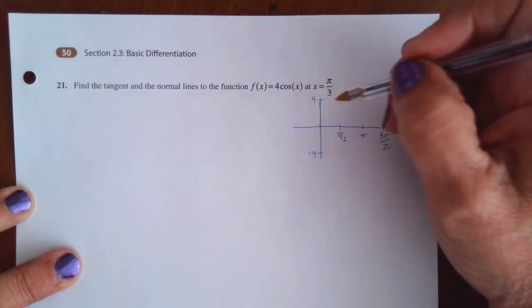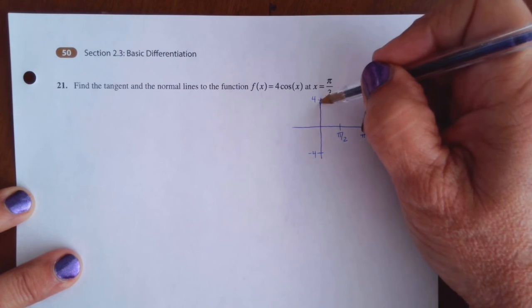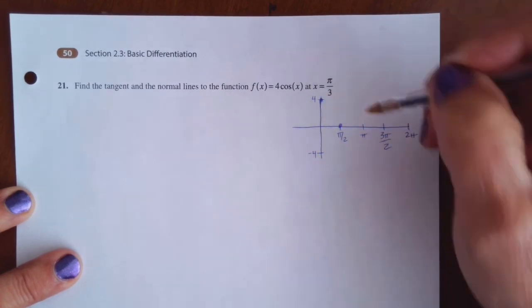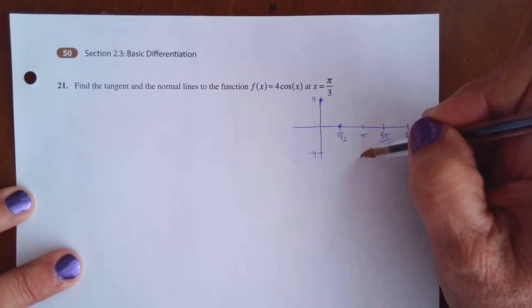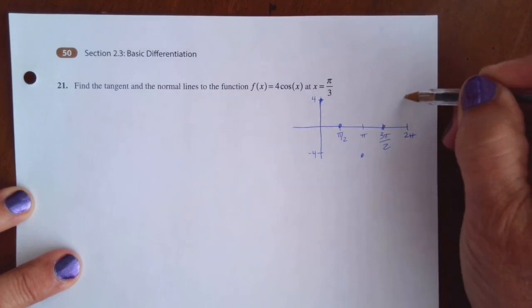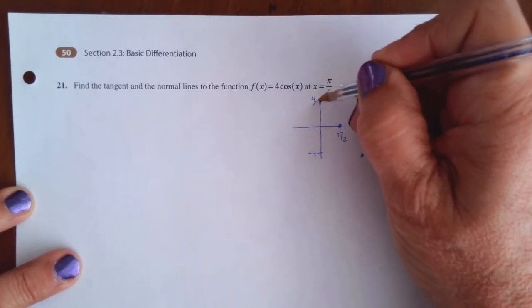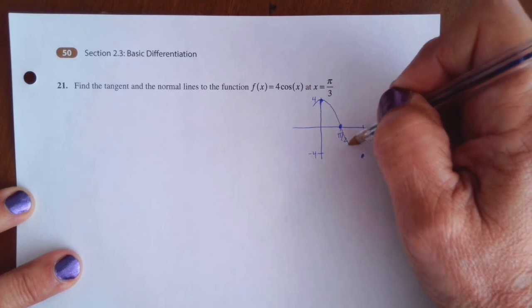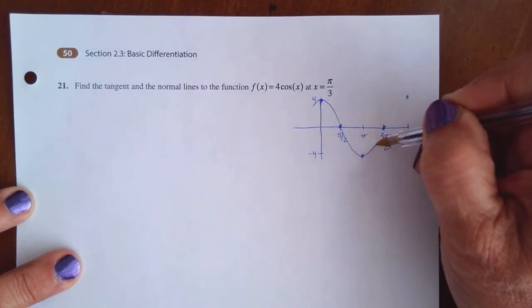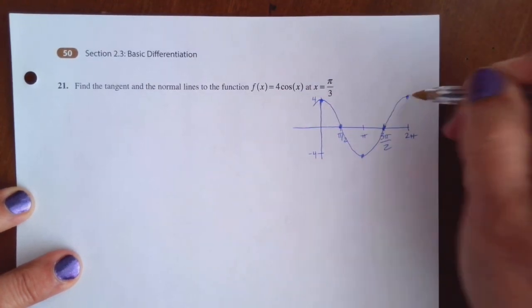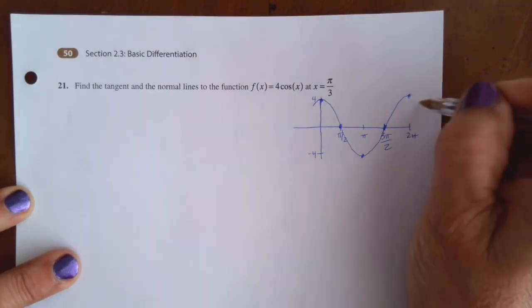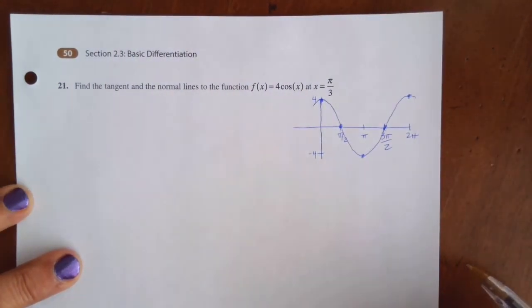Cosine graphs always start up at the top, so that would be here. Then it comes to 0, and then by pi we're down to negative 4, and then we start back up to where we started. Do you have to know this to do this problem? No, but I just want you to visualize because some of you like to see what we're doing.